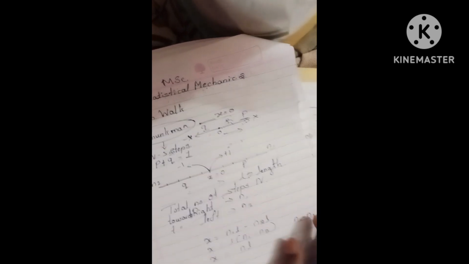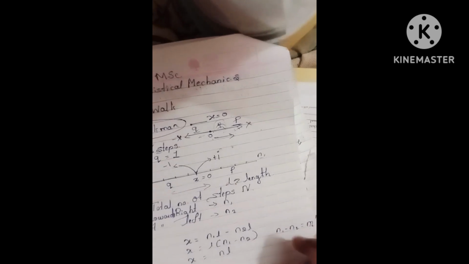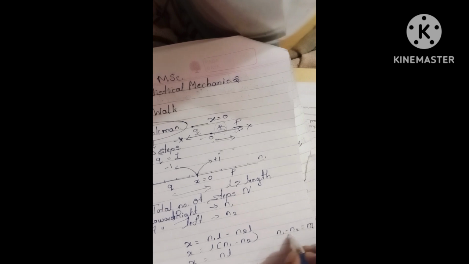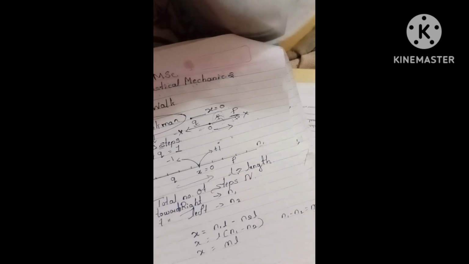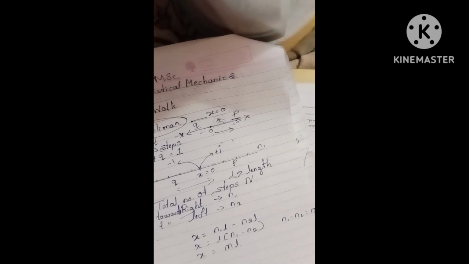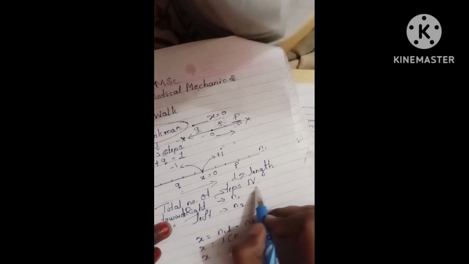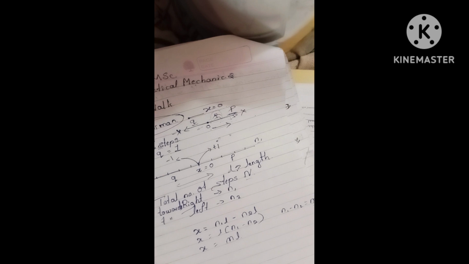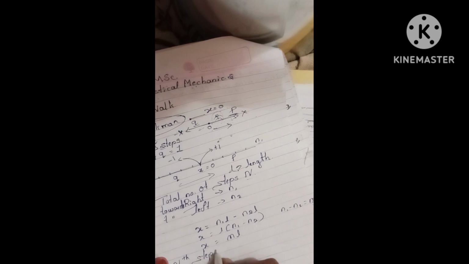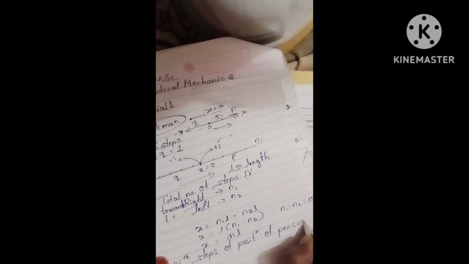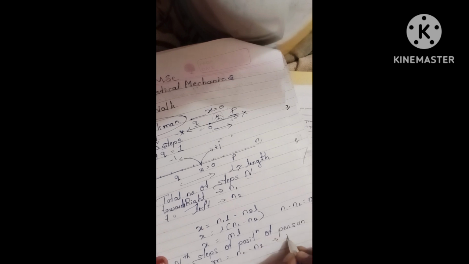So I can take this as n, or else let's take a different alphabet, because I have already used n1 and n2 for right and left. Let's take it as m. So m into L. No problem with this. At the end of the nth step, we need the position of the person. So it can be written as m equals n1 minus n2. This is given as equation number 1. I hope you are clear with this.